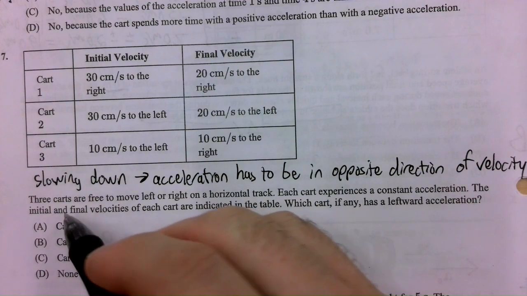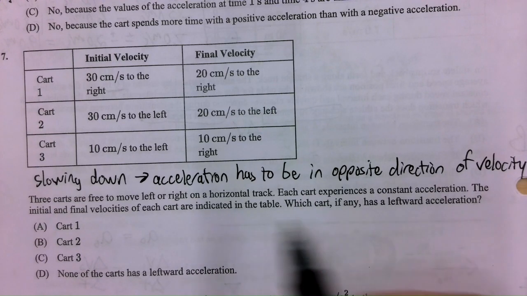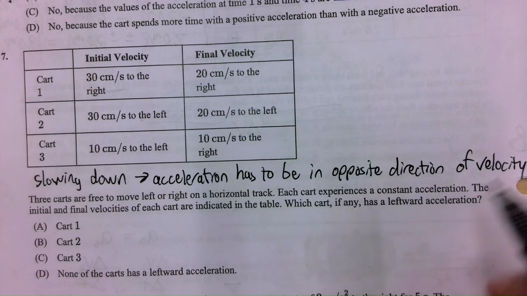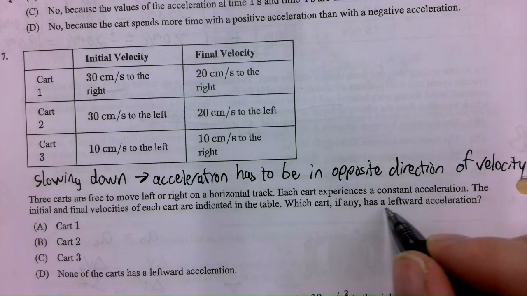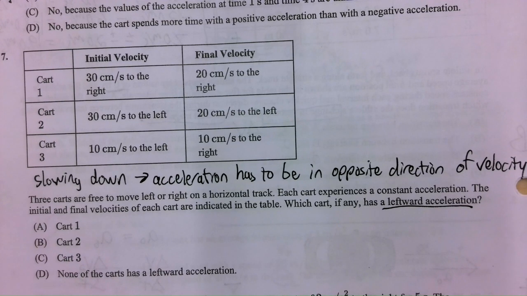And so for this problem, we have 3 carts that are free to move left to right on a horizontal track. Each cart experiences a constant acceleration. The initial and final velocities of each cart are indicated on the table. Which cart, if any, has a leftward acceleration? So what we're looking for in all 3 of these scenarios is if the car is traveling to the right, if it's slowing down, it has a leftward acceleration. Or if the car is traveling to the left and it's speeding up, then it has a leftward acceleration.